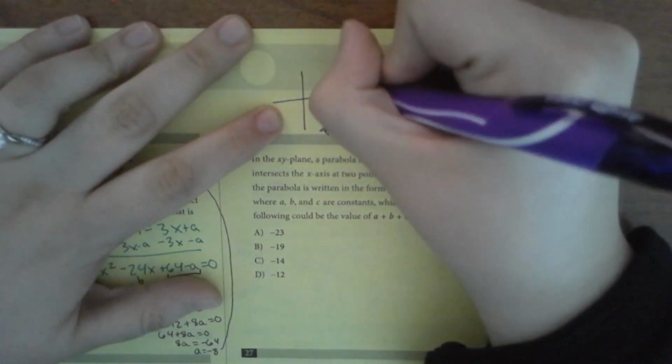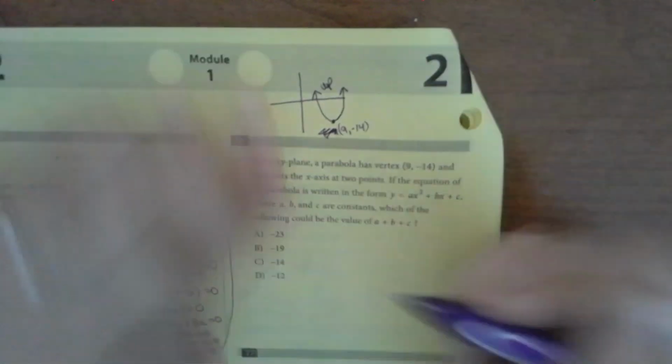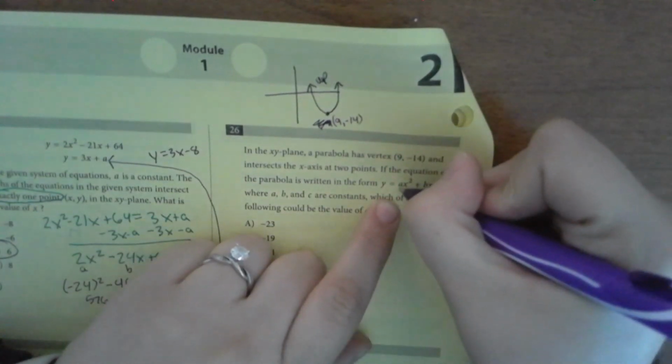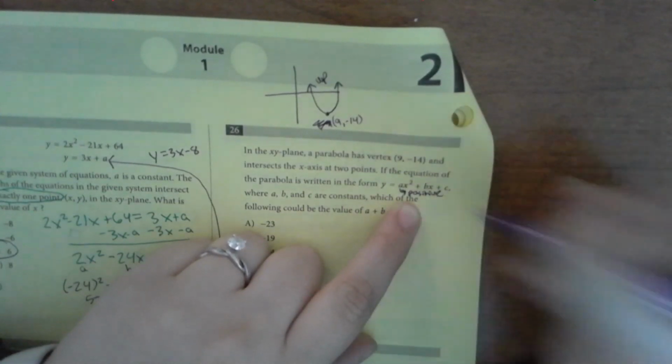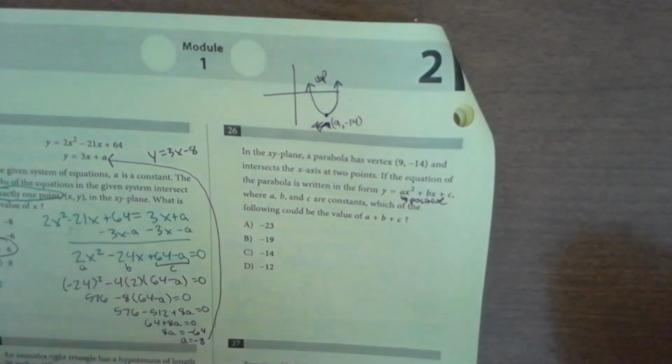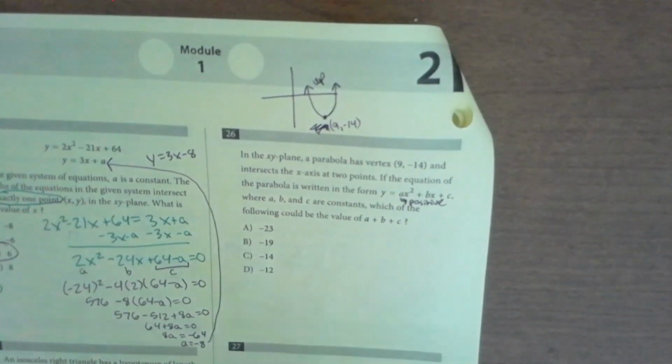If it opens up, just thinking about what I know about parabolas, and this is the equation, that means that a has to be positive. Now, something we can be thinking about is vertex form.